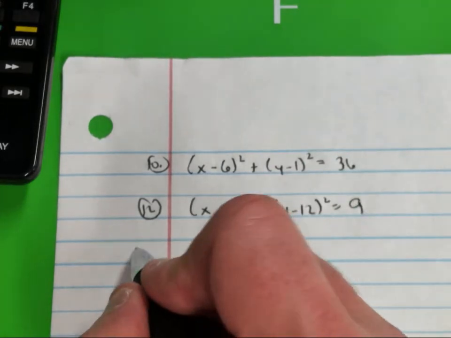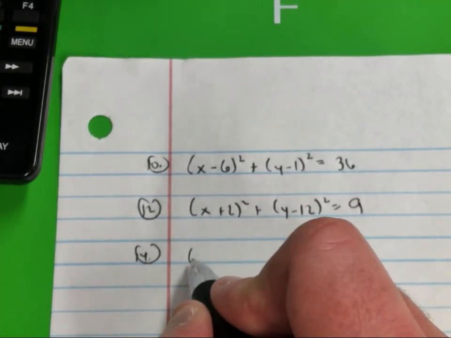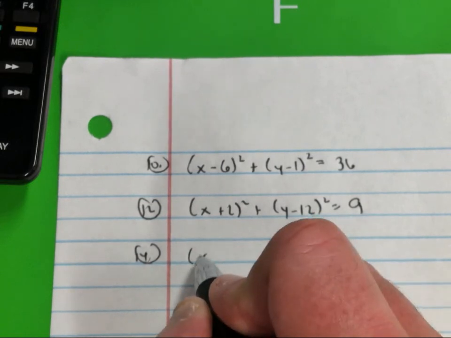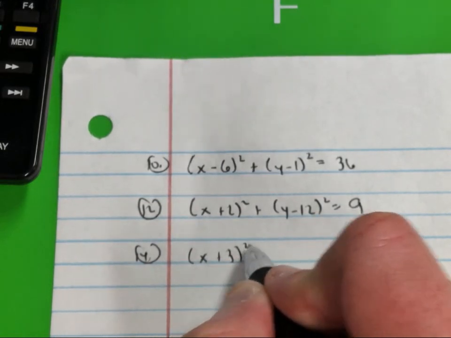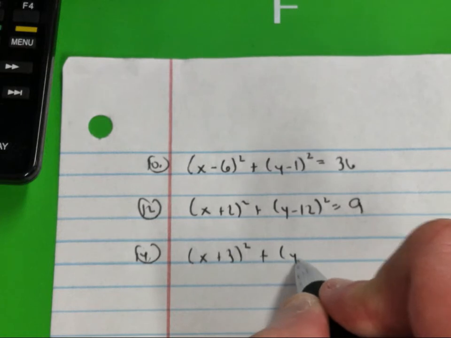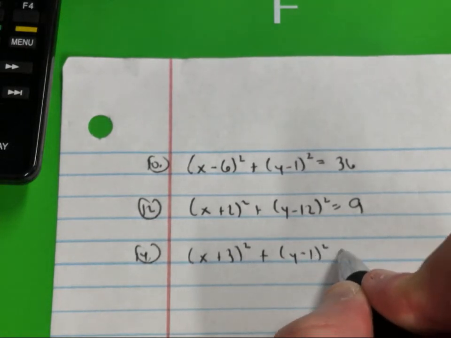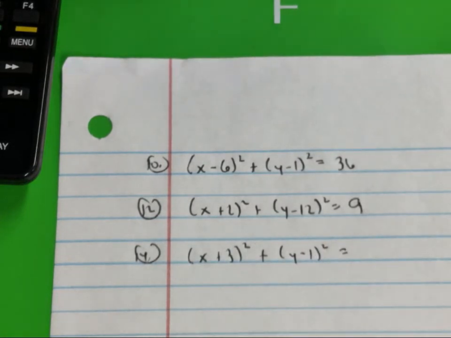Number 14. Negative 3, 1. What would I put in this first parentheses? Plus y what? Equals. Now it's at negative 3, 1, and I go to 4. So what comes after x equals negative 4?